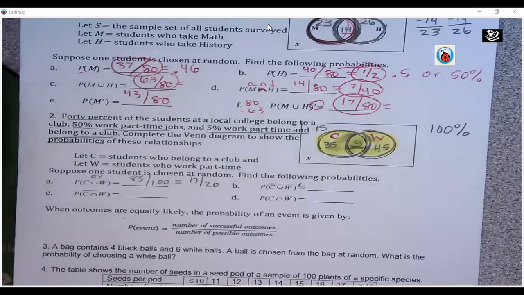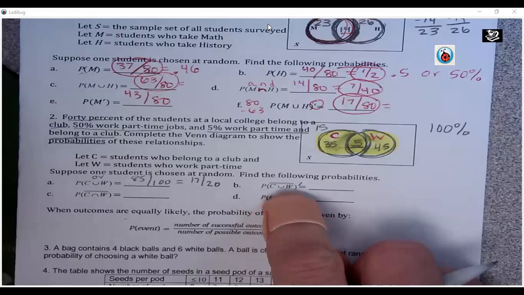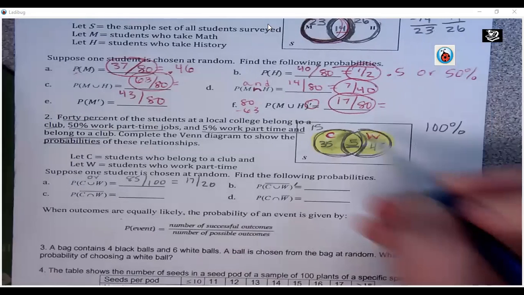Okay. All right, so this means not C or W. Evan, how many people are not in my highlighted region?